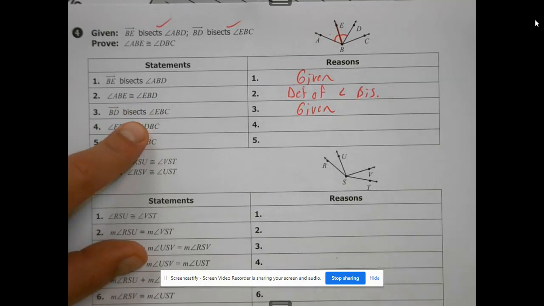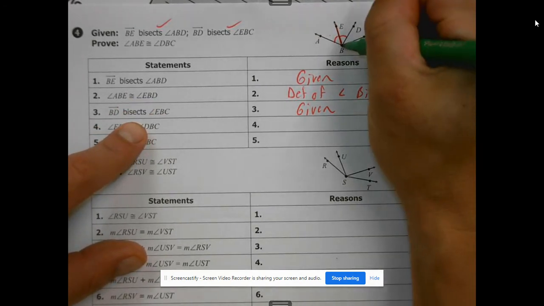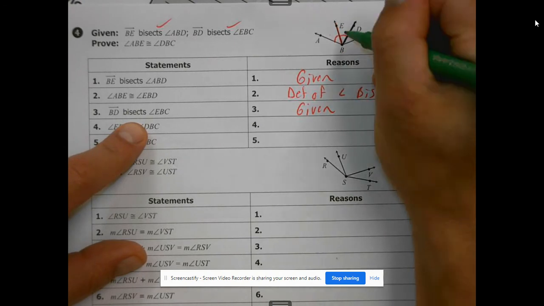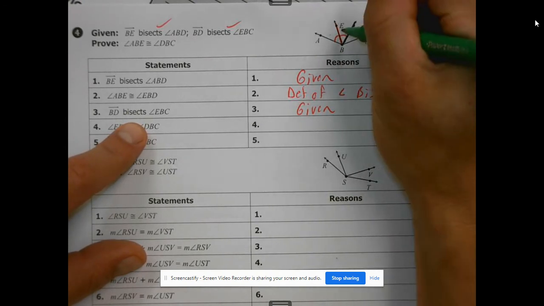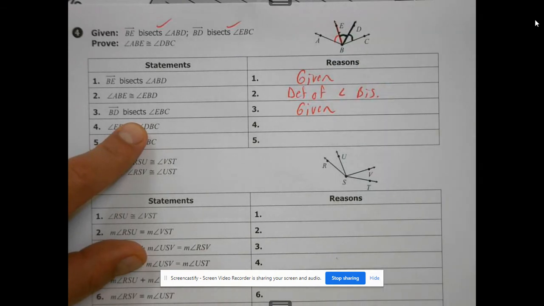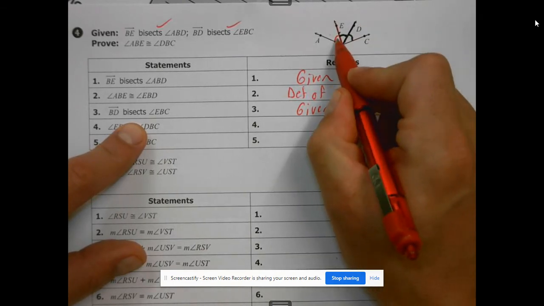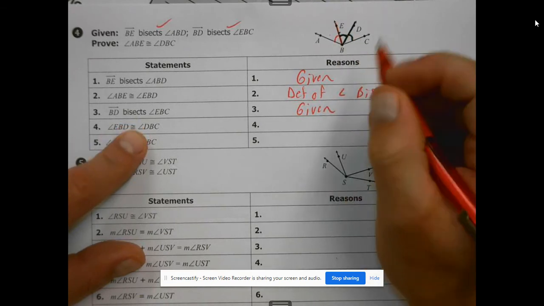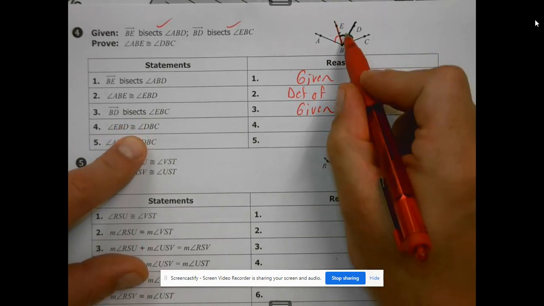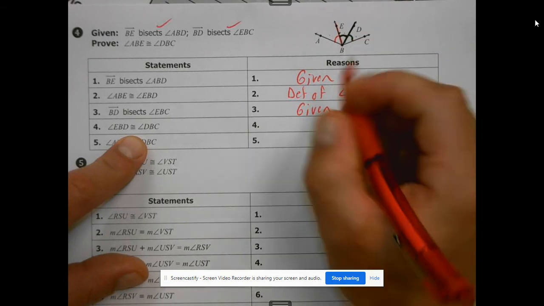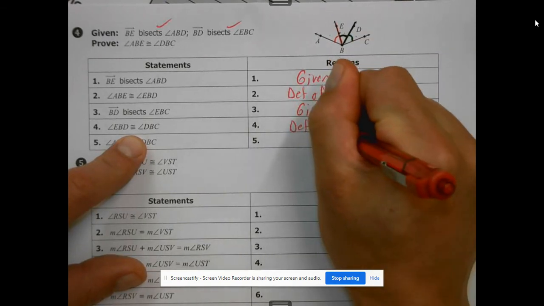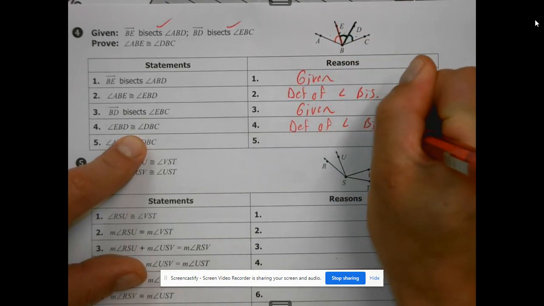Number 3, BD bisected angle EBC. So this angle is congruent to that angle. So basically all 3 of these are the same exact measurement. Once again, number 4, same thing. This angle is congruent to that guy by your definition of angle bisector.